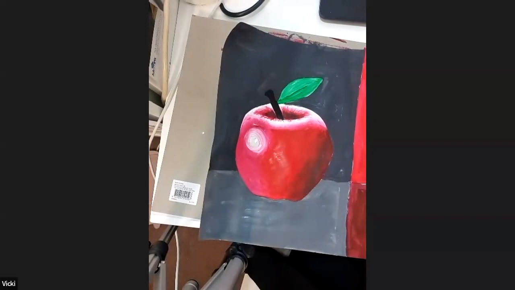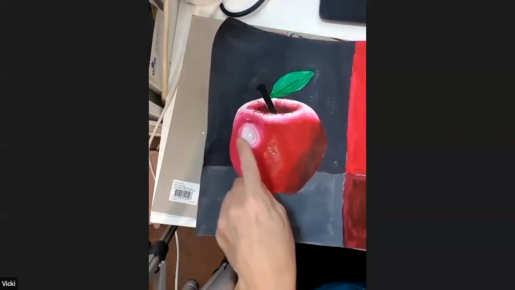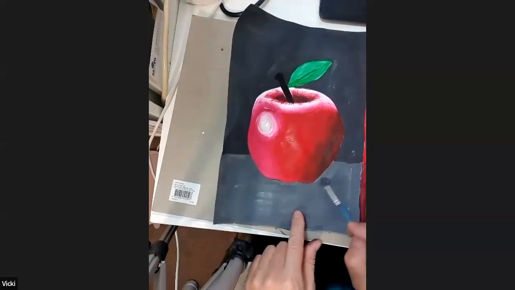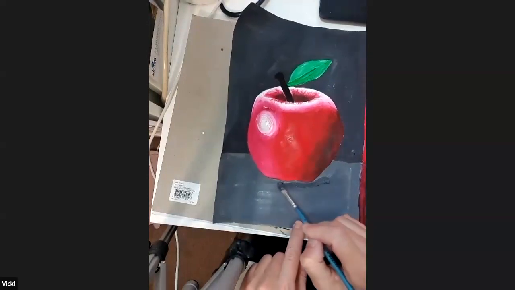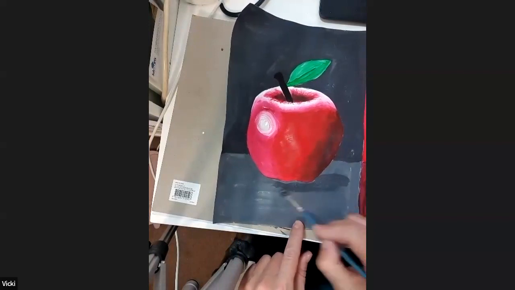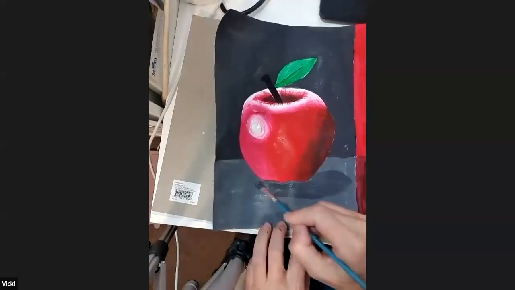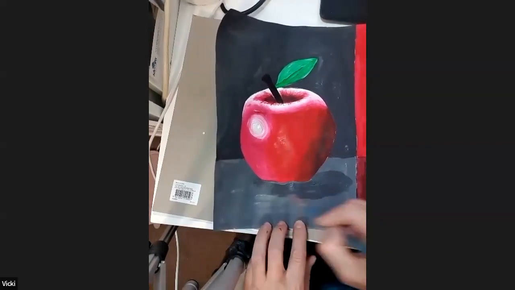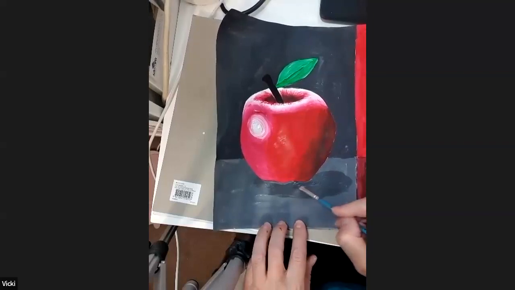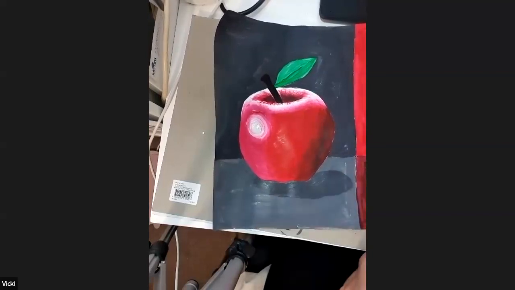So if the light's coming from this side, it means the shadow is going to be on this side. So I'm just going to do a little bit of dark, like an oval. I'm not going to make it a round circle, just like an oval, right? Like this. And that's how we're going to do the shade, okay? Not too hard. We don't want it to be too hard, right?